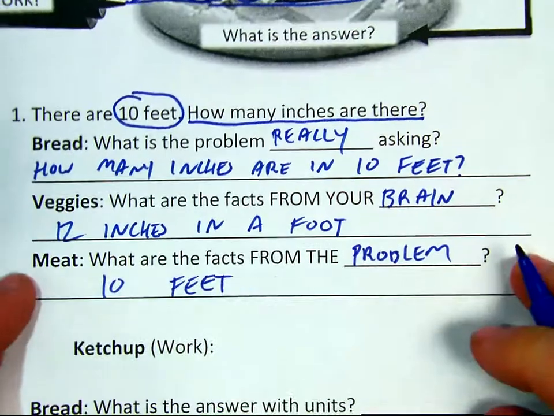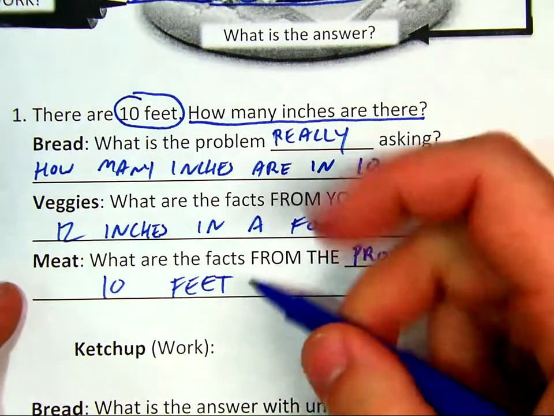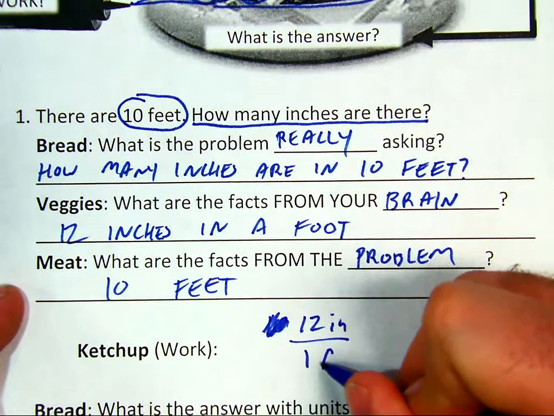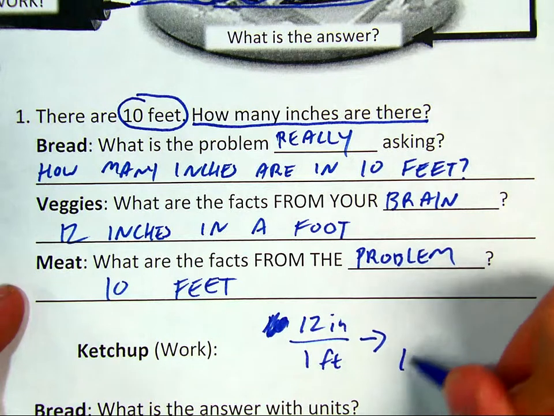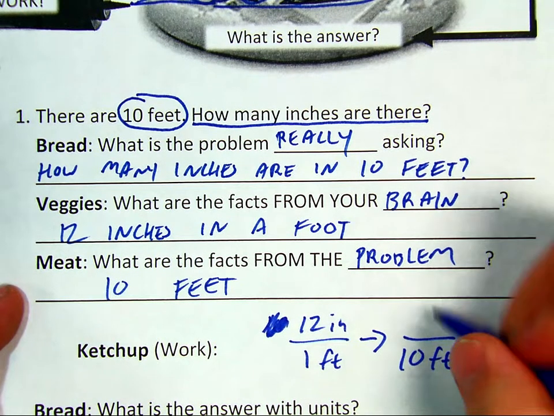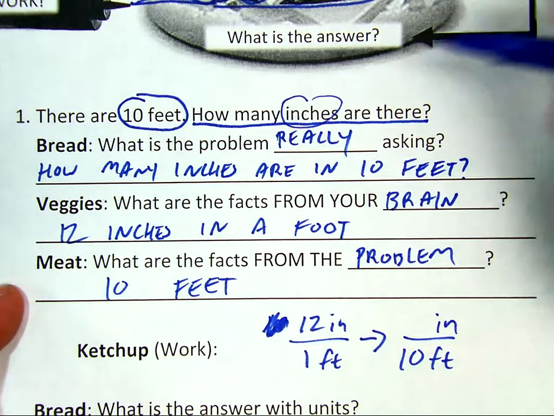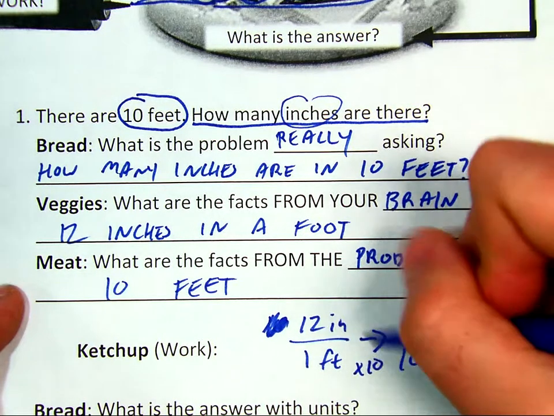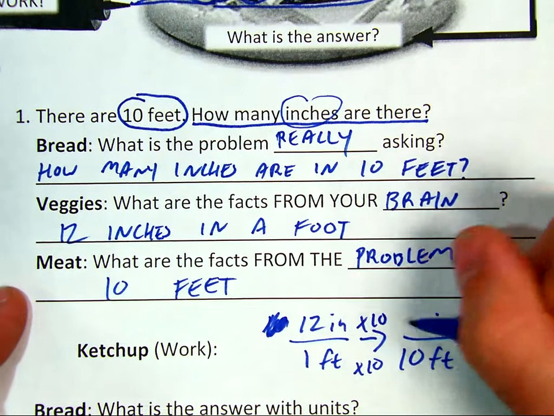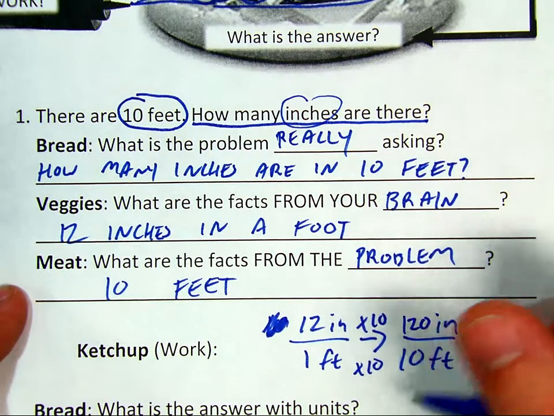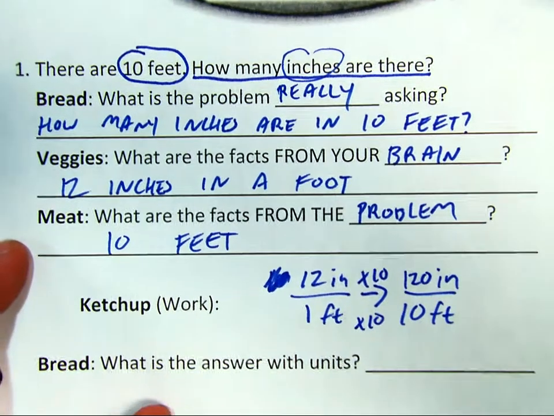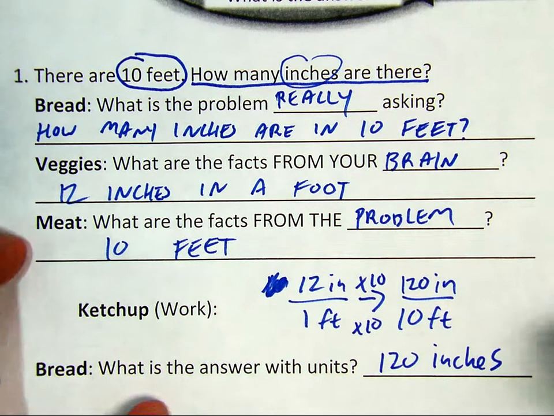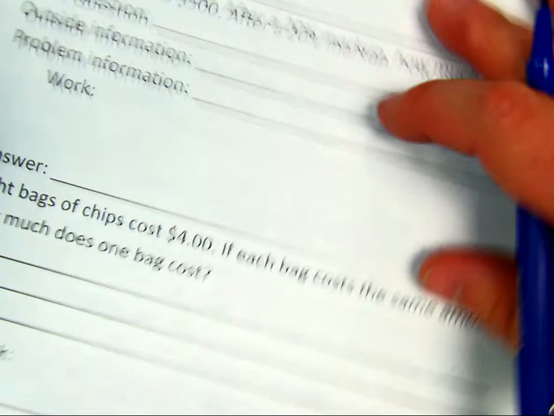For my work, this is my ketchup part. I know there are 12 inches in 1 foot. I know I'm going to 10 feet, and I need my problem in inches. So I know 1 times 10 is 10, so therefore I have to make them match. 12 times 10 will be 120. So my answer with units will be 120 inches. That's how I solve these kinds of problems. I'm going to do one more in the back just to make sure we're totally set.